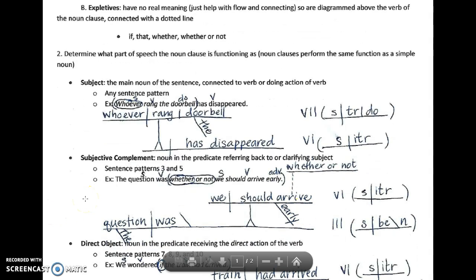The second part of speech that a noun clause can function as is the subjective complement. And if you remember those, that's the noun that ends sentence patterns 3 and 5. So it's going to be at the end of the sentence, and it's referring back and clarifying the subject.